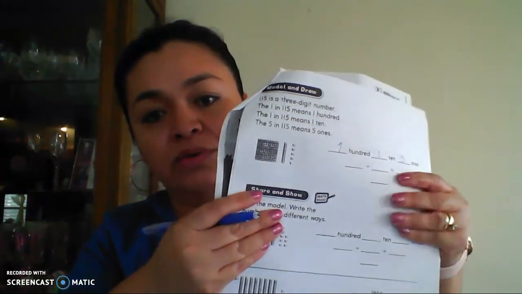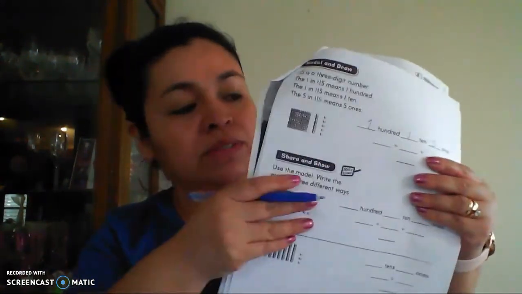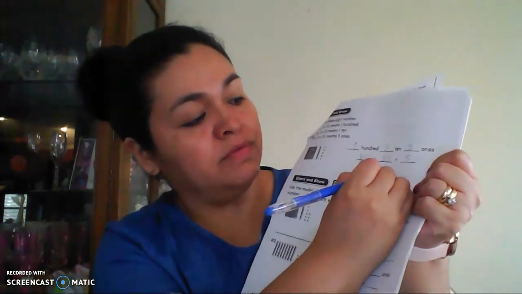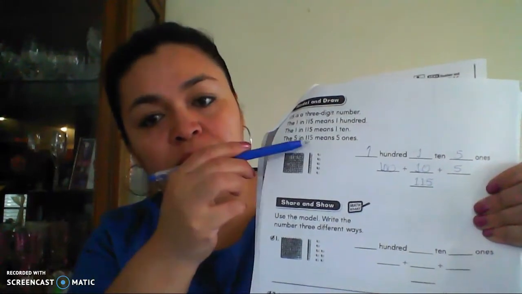Now the value is different. The value is 100. The value of 10 is 10. The value of 5 ones is just 5. Okay, so we have the number 115. 3 different ways to represent the same number.